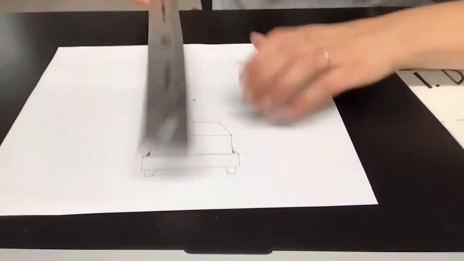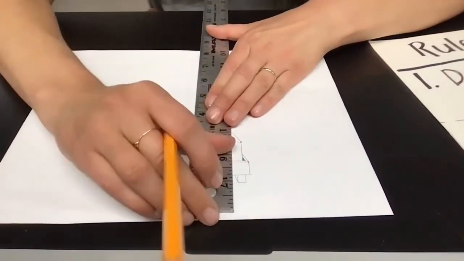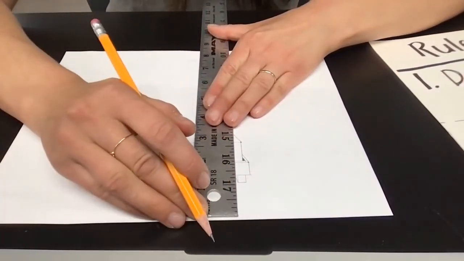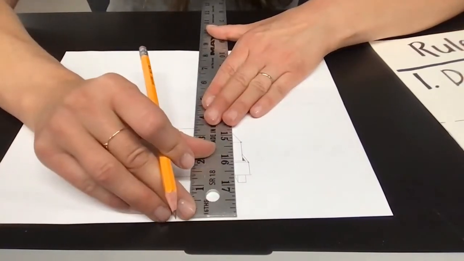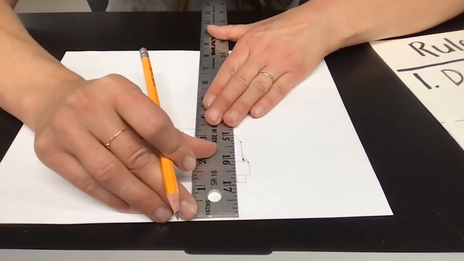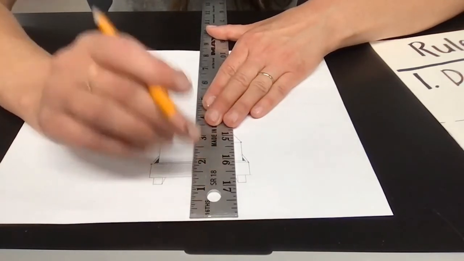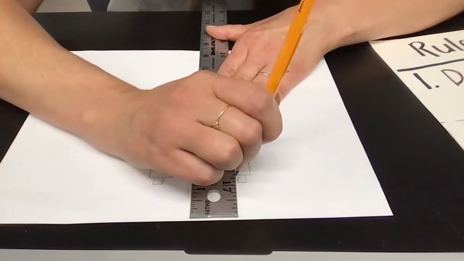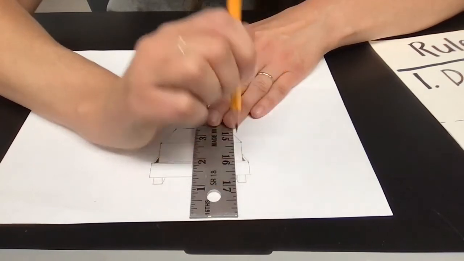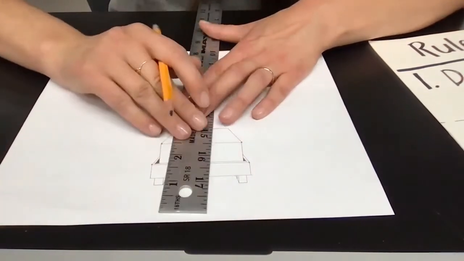So I am lining the ruler up with the bottom of my paper so I know I'm getting a vertical line. And I'm going to really try to get tight in on this foot, because in reality, this foot would probably only be 4 or 5 inches. And so in this picture, it's going to look pretty teeny. And I'm just making a teeny vertical line right there.